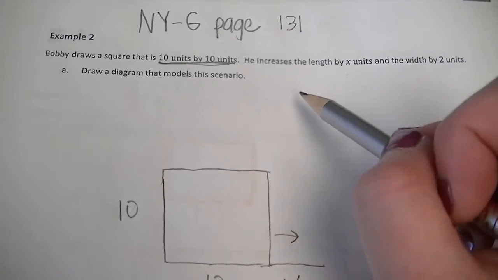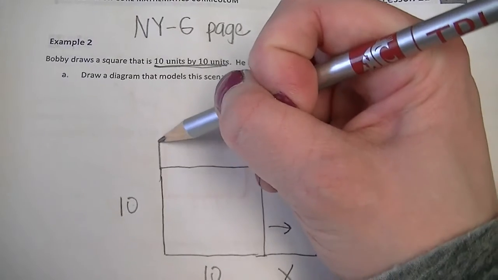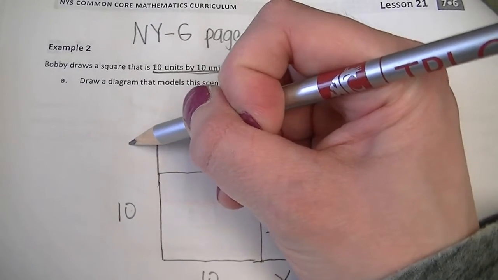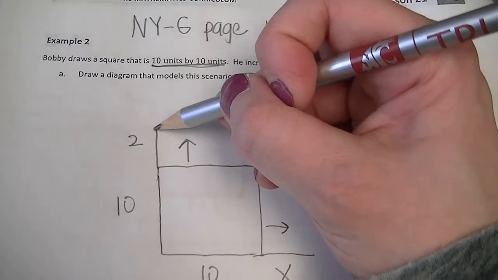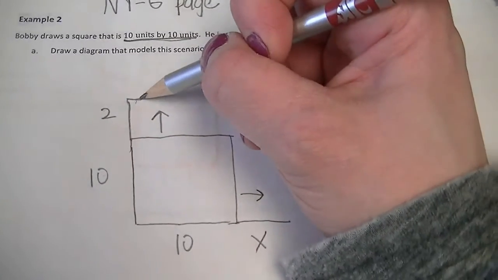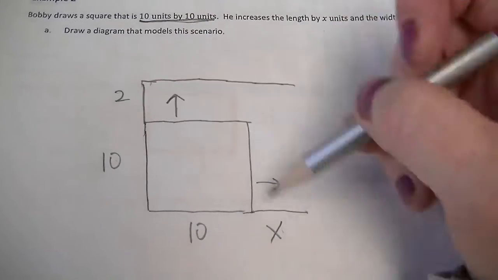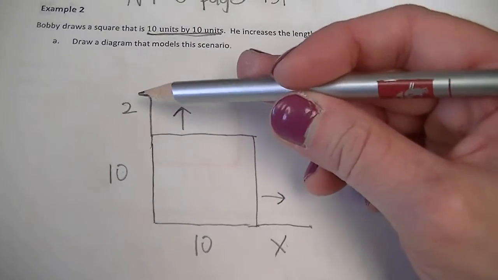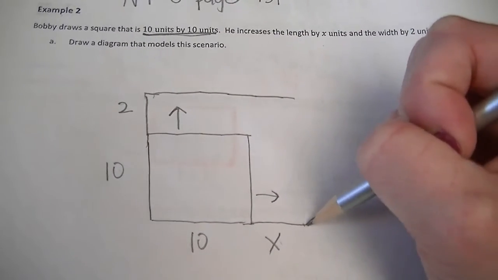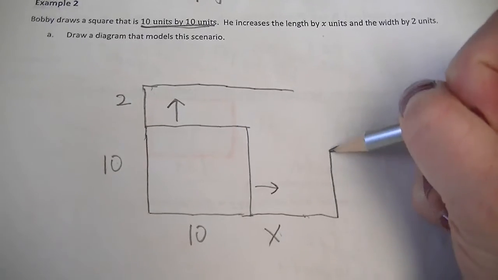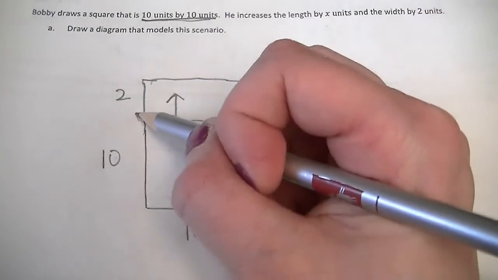And then he wants to increase the width by 2 units. So up here, I'm going to go 2 more units. And he's expanding it that way. So now I'm going to go ahead and enclose. Hopefully it still kind of has straight lines. Now x and 2 are not the same, otherwise we would have x equaling 2. We don't know how long x is, so it could be a little bit longer than that. Okay, so from here to here it's x. From here to here it's 2.